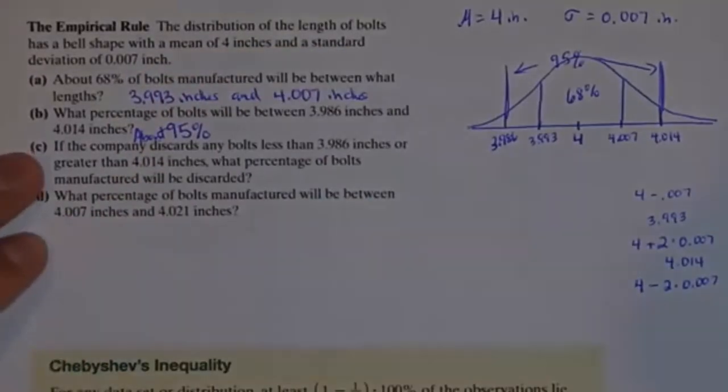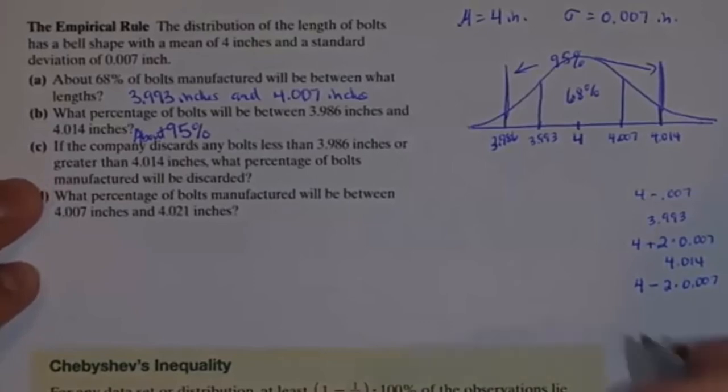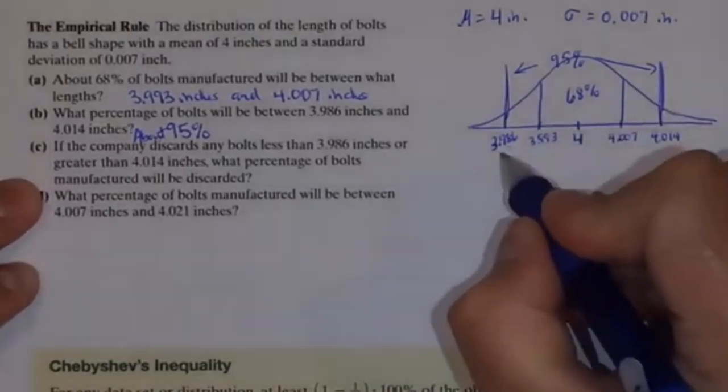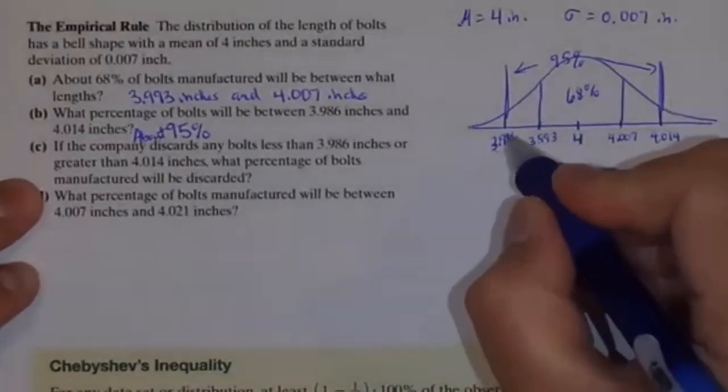C, if the company discards any bolts that are less than 3.986 inches or greater than 4.014 inches, what percentage of bolts manufactured will be discarded? So in other words, we already have this drawn here. 3.986 is right here.